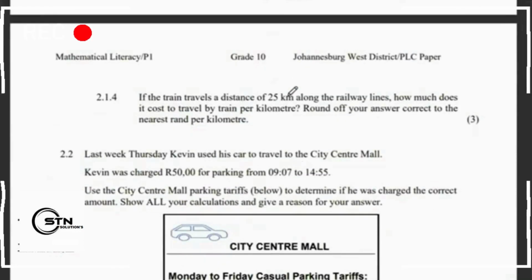2.1.4. If the train travels a distance of 25 kilometers along the railway lines, how much does it cost to travel per kilometer? Round off your answer to the nearest rand. Remember, we're looking at the train, the distance covered. How much per kilometer? This per simply means you're going to divide.